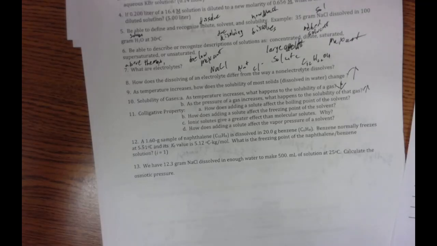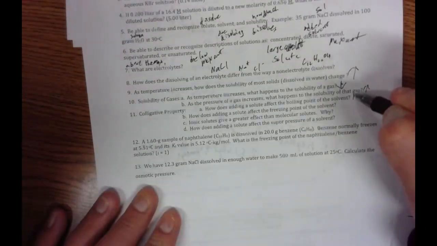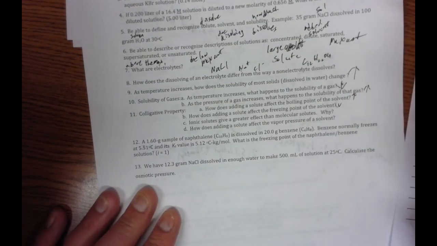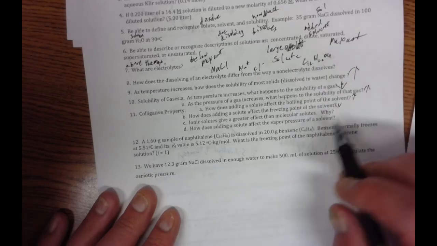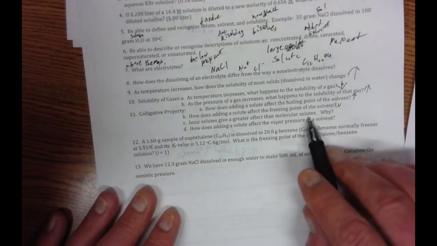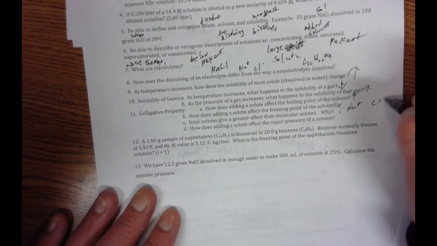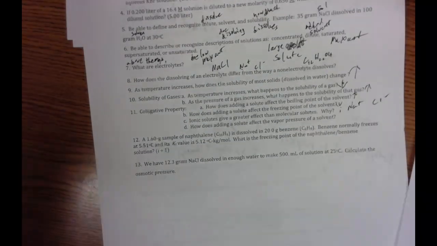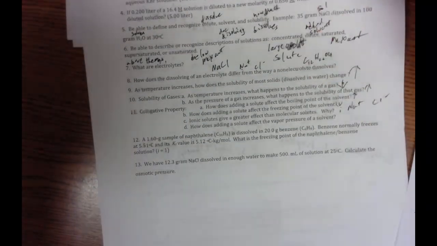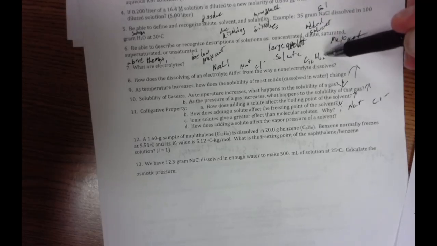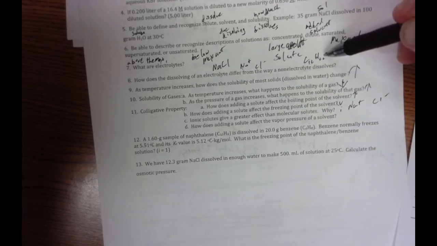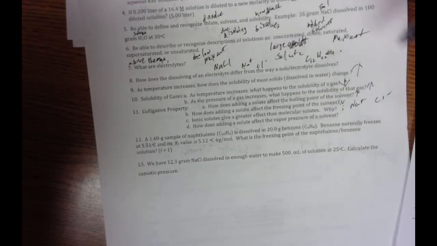Colligative properties. How does adding a solute affect the boiling point of a solvent? Boiling point is elevated. Freezing point is lowered. That's why we put salt on the roads in the winter. Ionic solutions have a greater effect than molecular solutes because of the index, because of them separating into a different number of particles. And it only matters how many moles of particles are involved, not, like, 1 mole of sugar versus 1 mole of NaCl. 1 mole of sugar is only 1 mole of particles. 1 mole of NaCl is 2 moles of particles. 1 mole of Na and 1 mole of Cl.